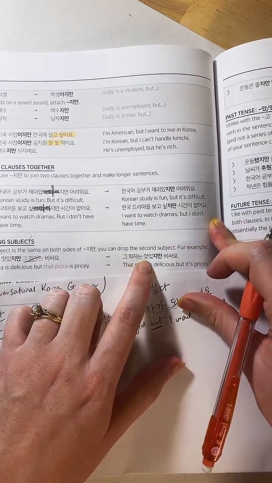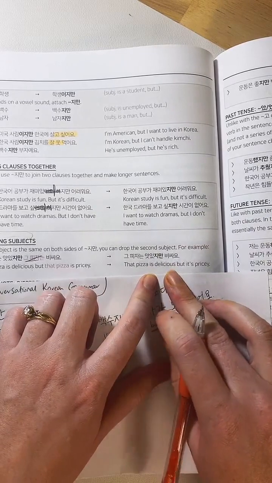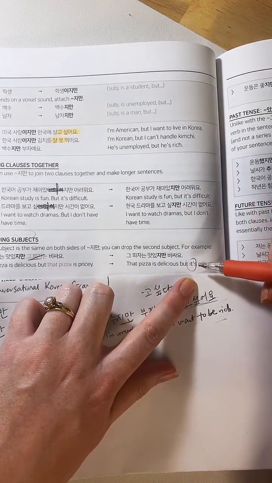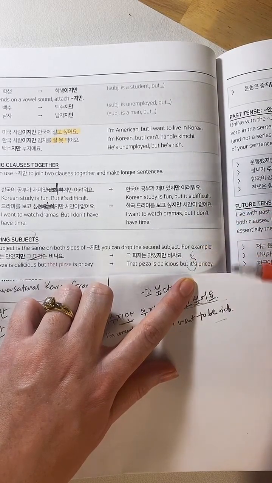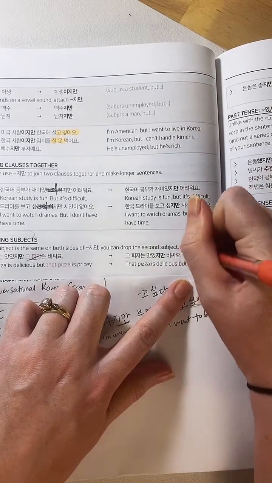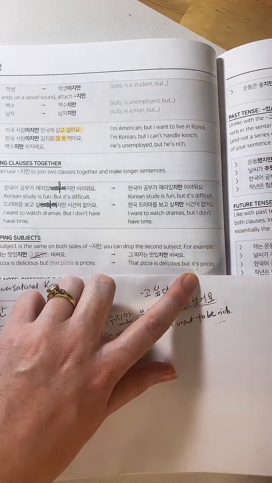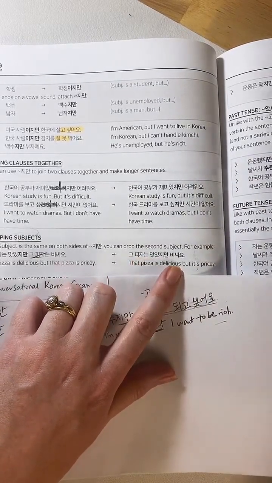그 피자는 맛있지만 비싸요. That pizza is delicious, but it's pricey. Notice that in English, when we have a repeated subject, we usually replace it with it. But in Korean, they don't bother with using a placeholder like it. They just drop it entirely. 그 피자는 맛있지만 비싸요.